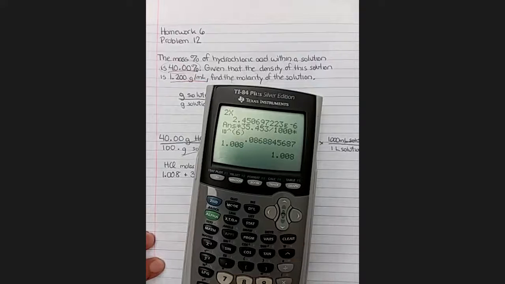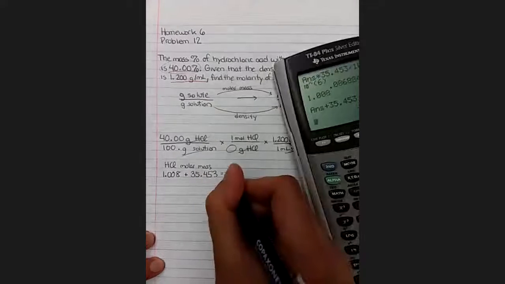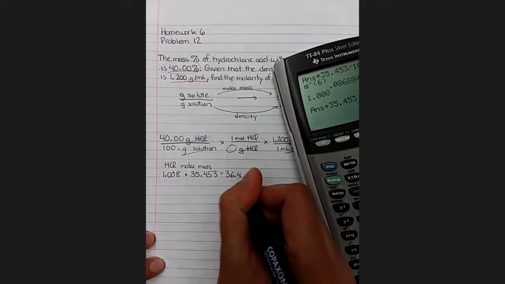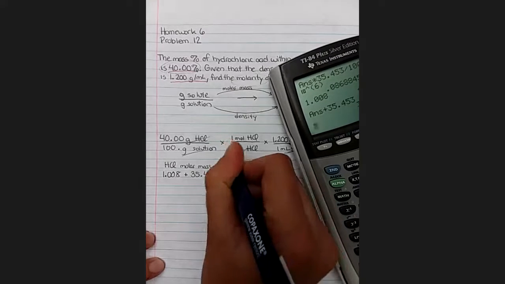Okay, 36.461 grams per mole is our molar mass.